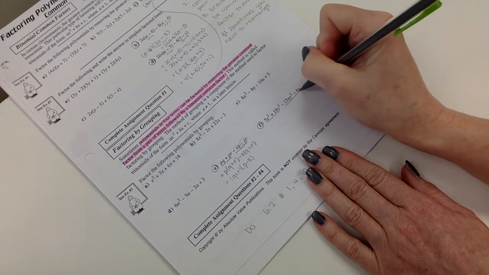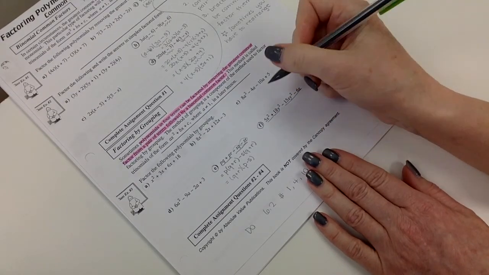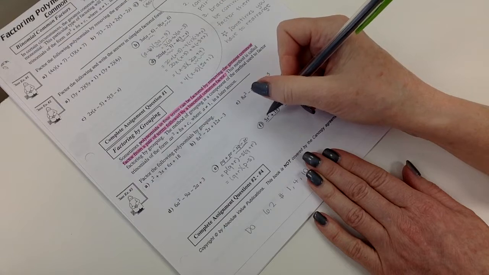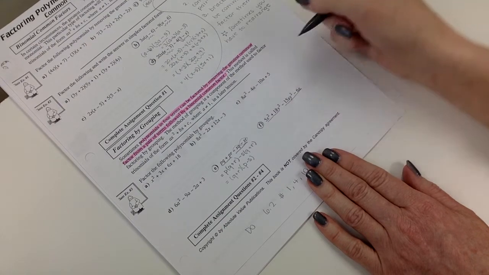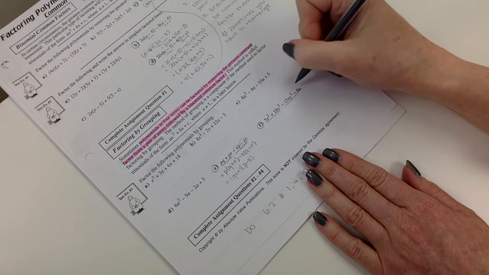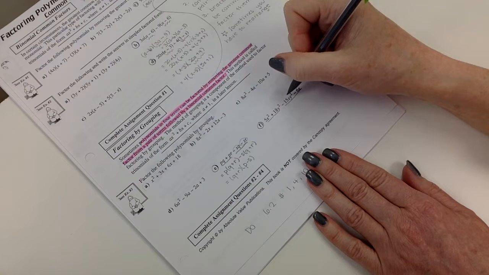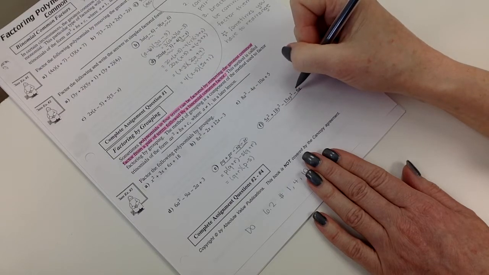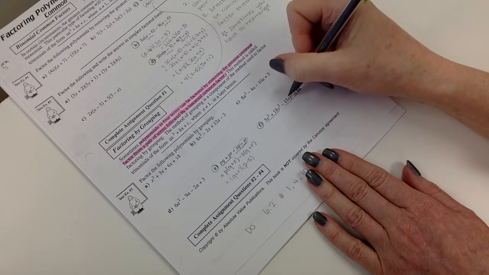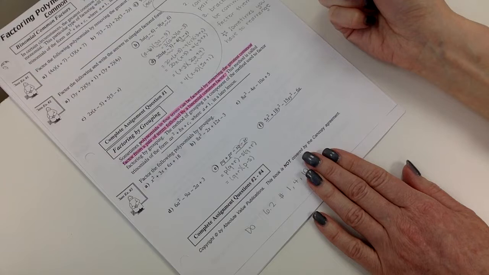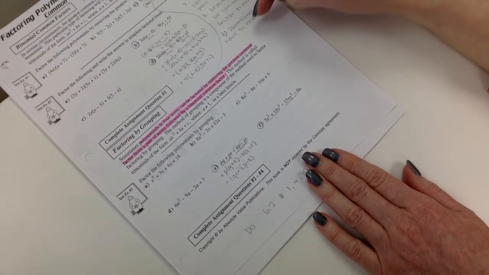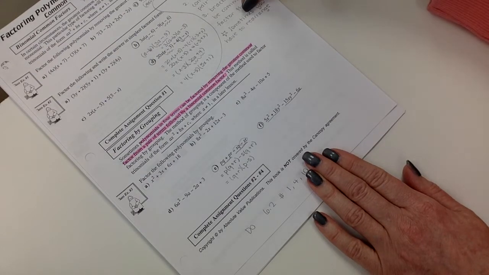Here and here, I'm going to factor out what's common. I look, and I don't have anything common there. And I look here, I could take out a 3x, but if I took out a 3x, I would have a 5y squared, which wouldn't be the same as that anyways. This is where this step comes in.